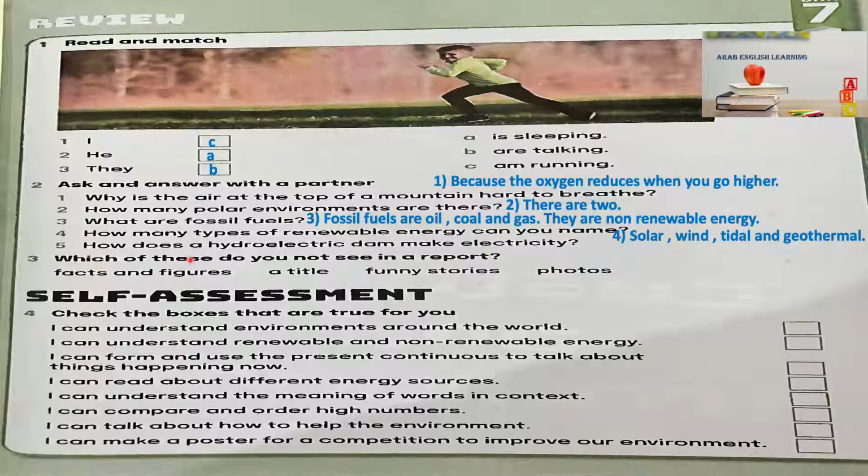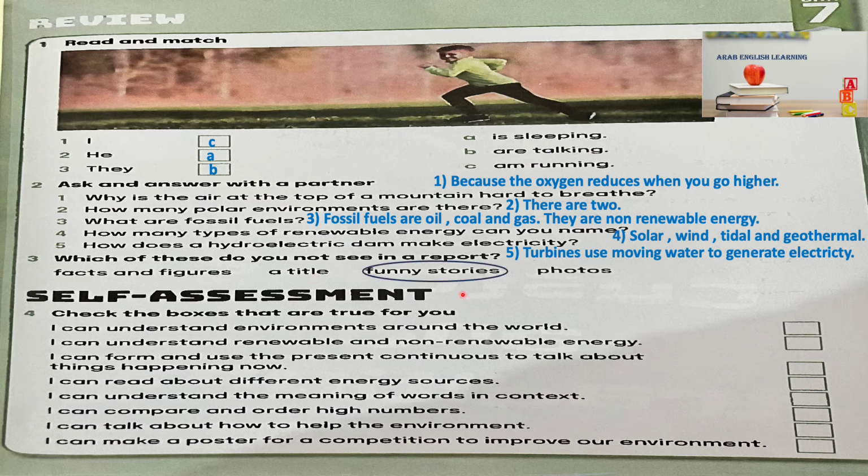5, how does a hydroelectric dam make electricity? Turbines use moving water to generate electricity. Exercise 3. Which of these do you not see in a report? In the report you can find facts and figures, title and photos, but not funny stories. Now this is self-assessment. You check boxes, true for you, so you are testing yourself, what you understand and what you don't, and you have to check what you see it correct for you.